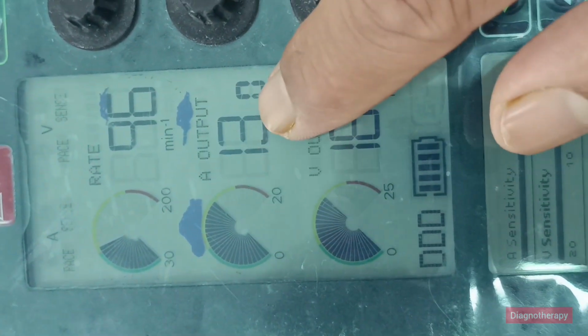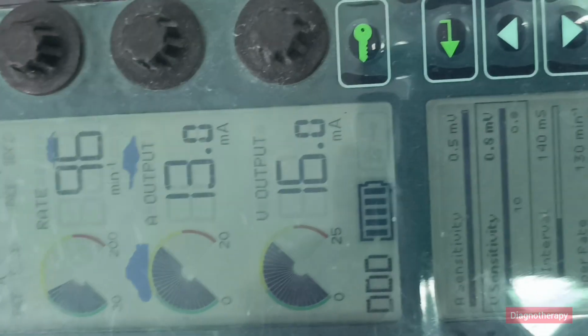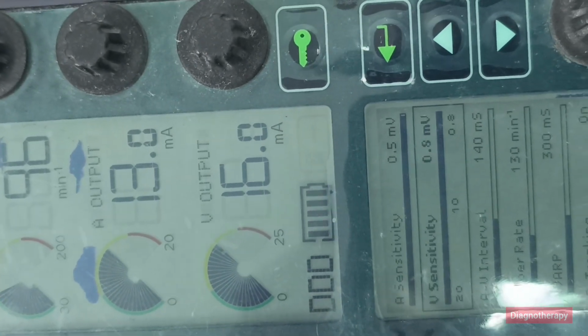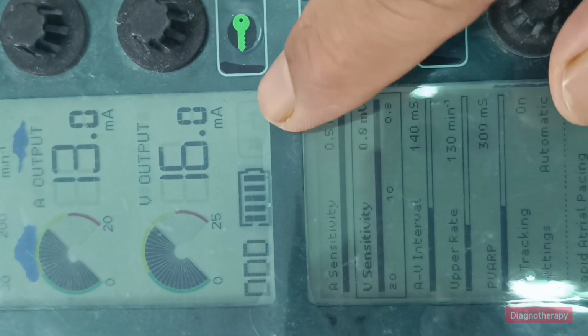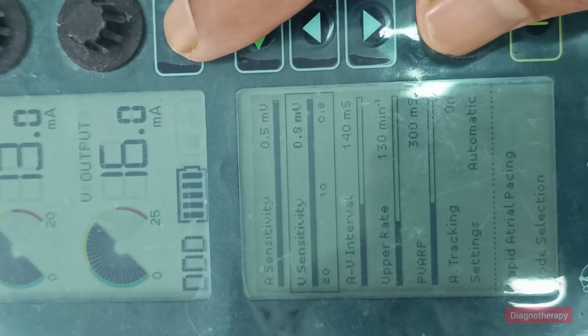This is the output of atrial. A is for atrial and V is for ventricle. So here all parameters and all the data is displayed. You can see milliamperes, then battery status. And this is the log function.